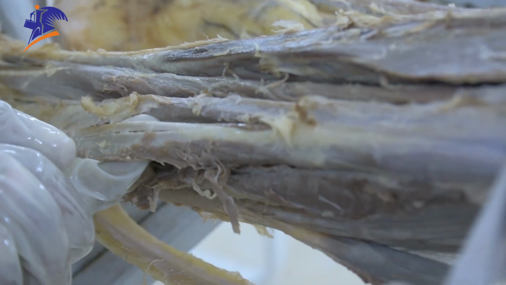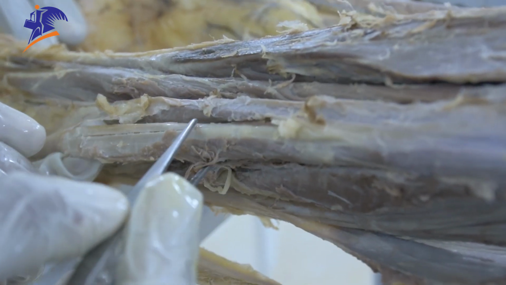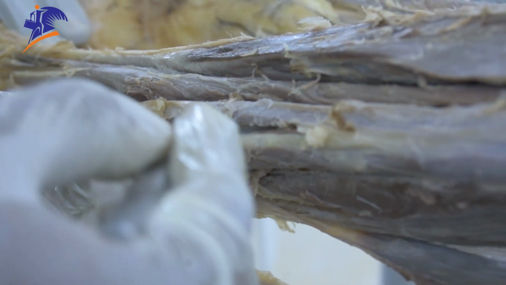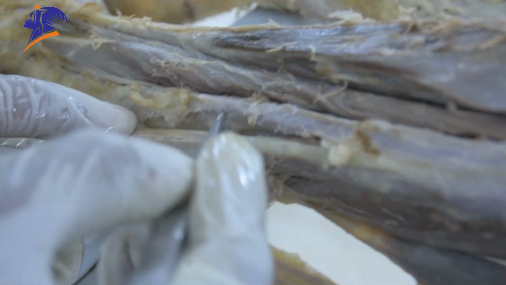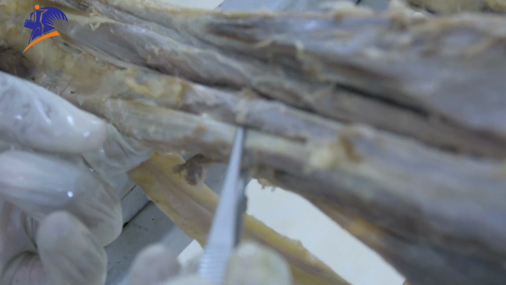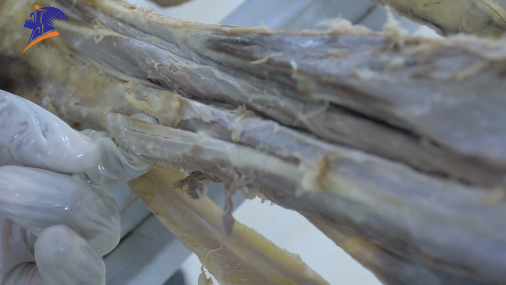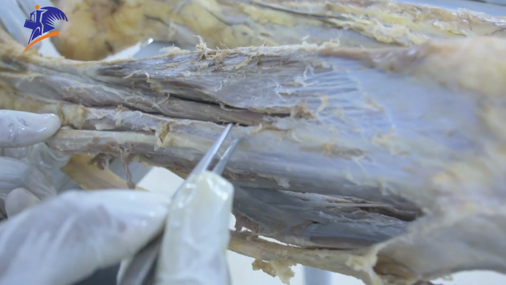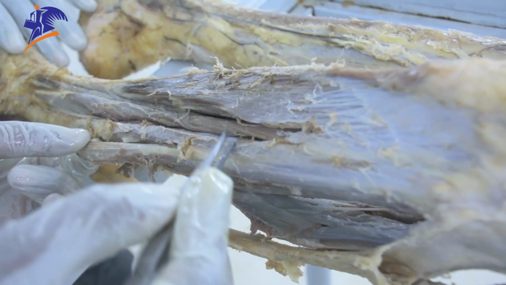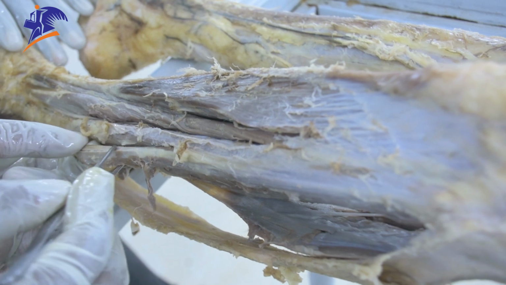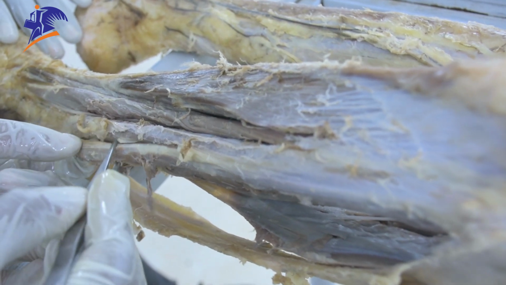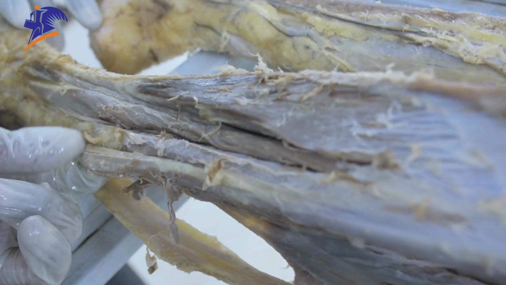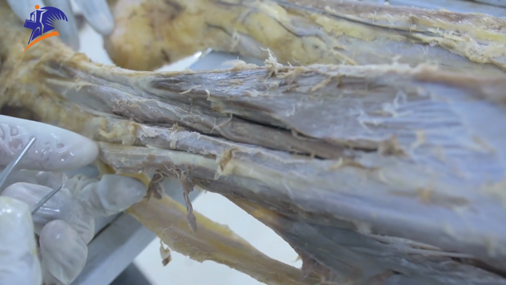In the lateral compartment, we have two muscles. The superficial one is called the peroneus or fibularis longus. The deeper one is called the fibularis brevis or peroneus brevis. The fibularis longus originates from the head and proximal part of the fibula. The fibularis brevis originates from the lateral side of the fibula. Both muscles are innervated by the superficial peroneal nerve, and both act to evert the foot.